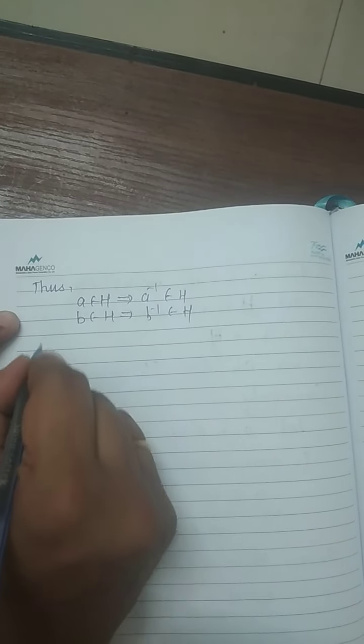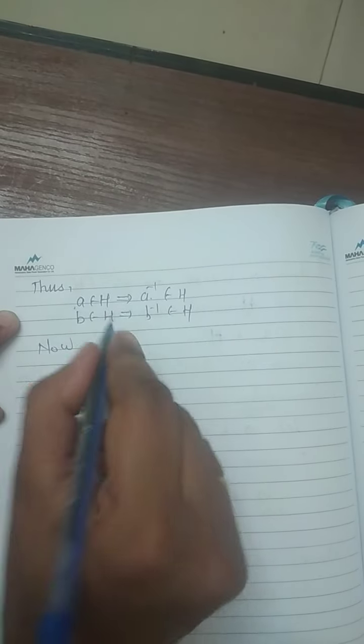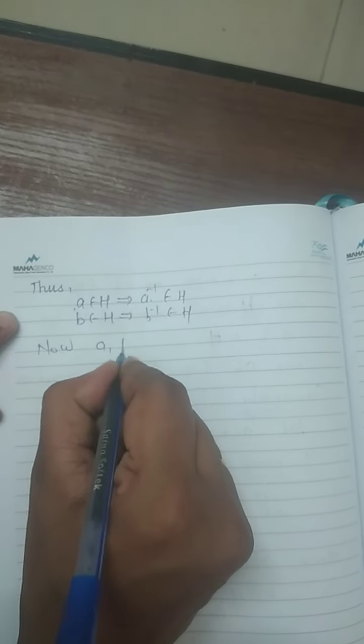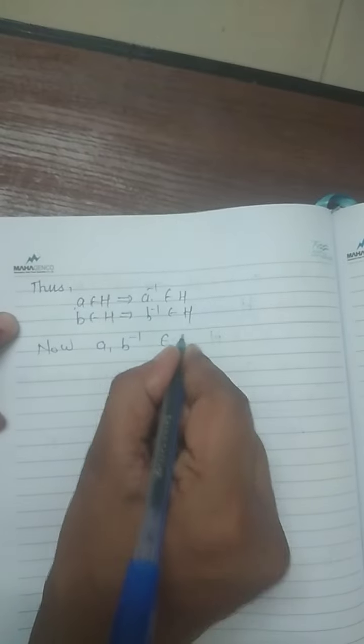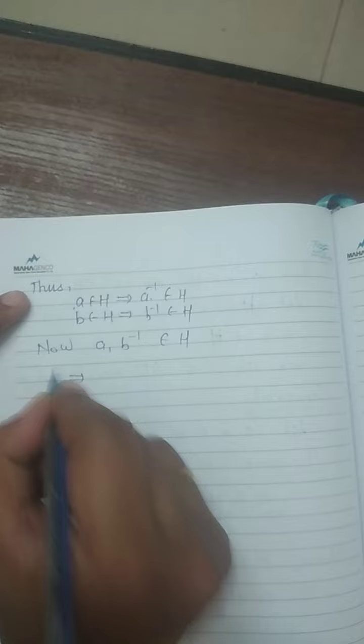If we take two elements, a and suppose b inverse, both belong to H, so this implies what?